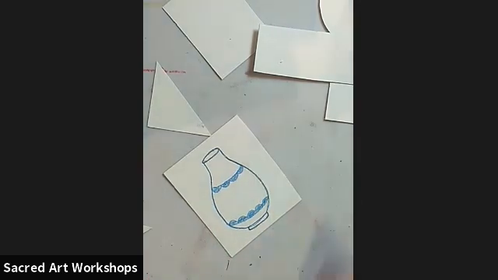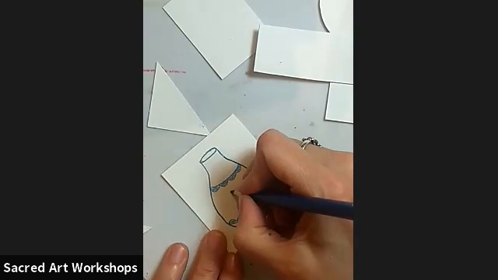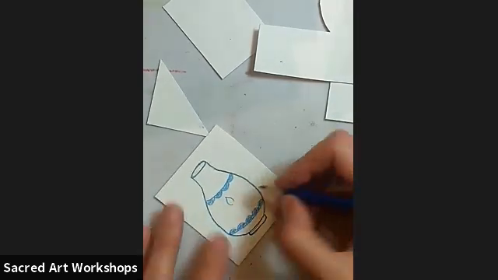And I think I want something in the middle. So I'm going to put like a swirl. No, I think I'll put a flower. So I'm going to make a flower with some petals.